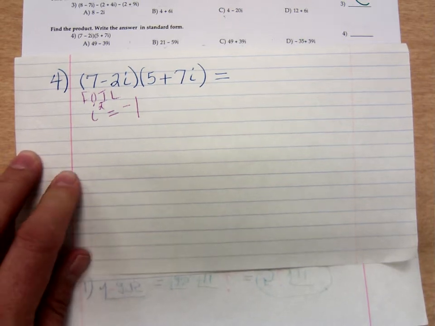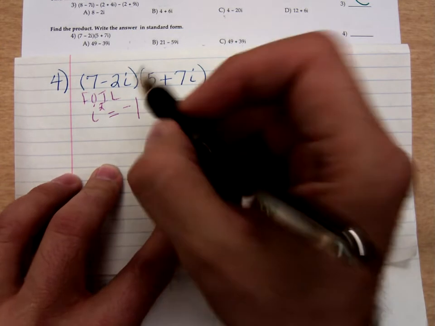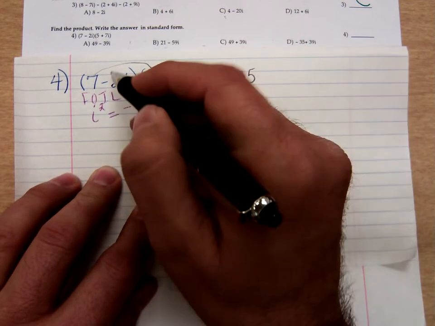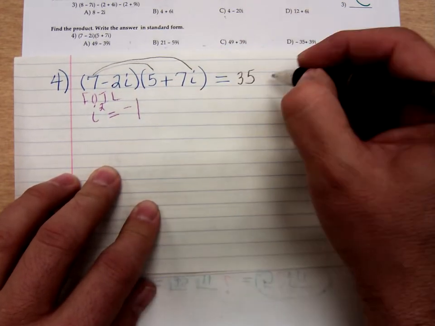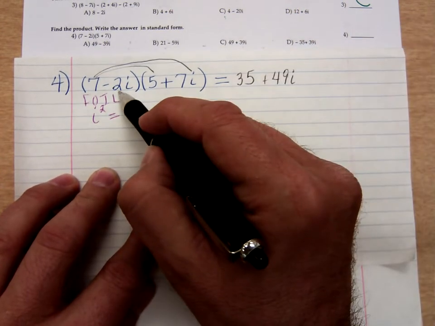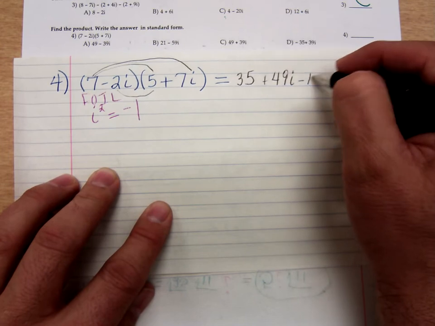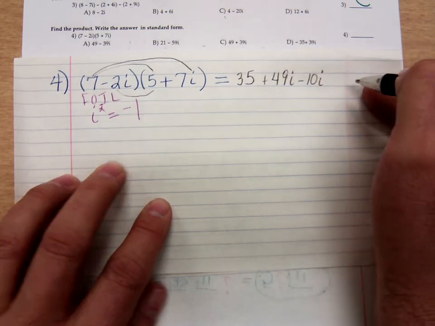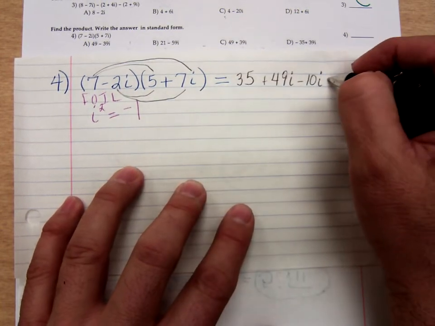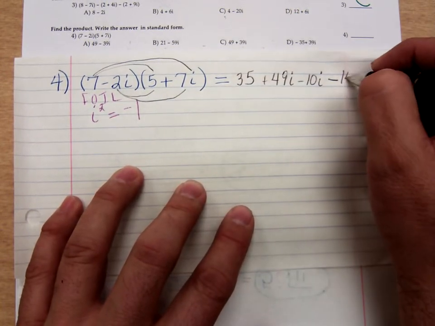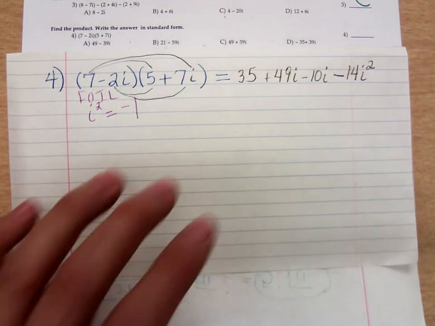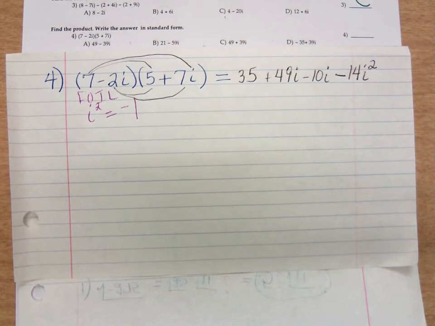So let me FOIL this out. I would have 35 plus 49i minus 10i. And what's this last one going to be? Negative times positive is a negative 14. i times i is i squared. So be careful.